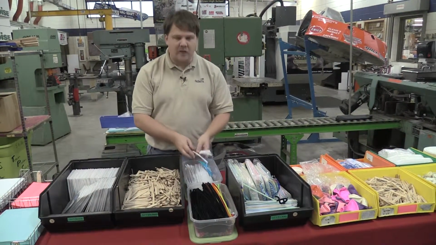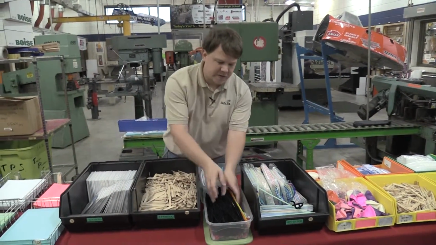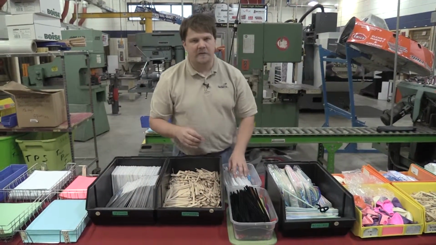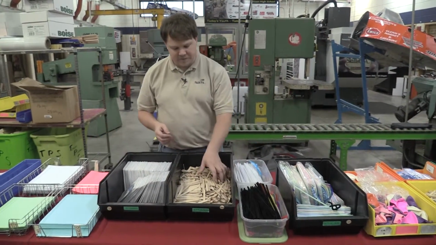We went to a craft store and purchased some pipe cleaners. Pipe cleaners come in all kinds of different colors. The teams really like the colorful ones. They get to pick which color they want.